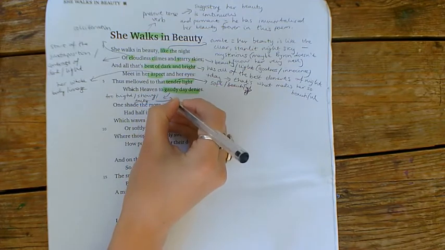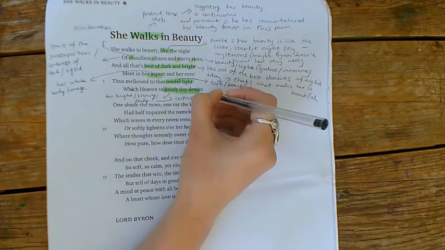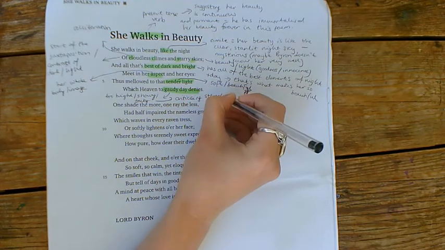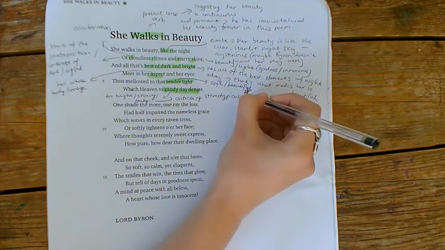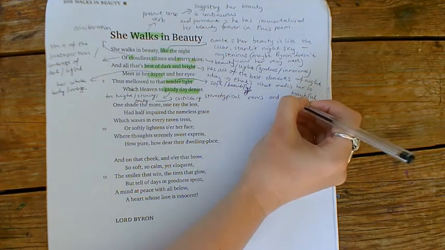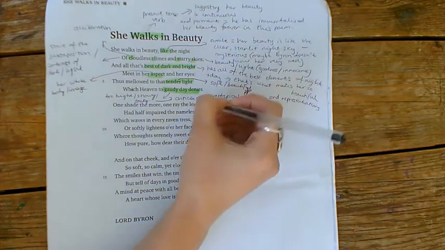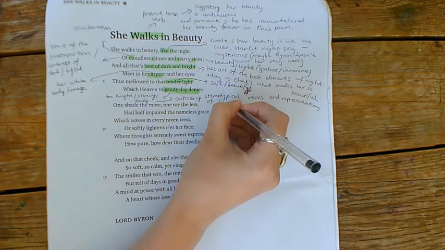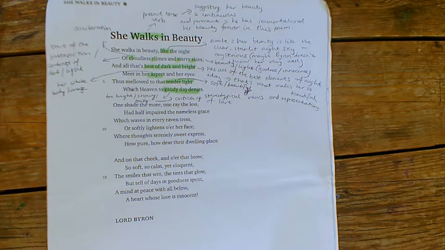So what he could be doing here is criticising sort of typical views and representations of love. It was far more normal, if you were going to compare a woman's beauty to something, you'd compare it to the day and not the night.